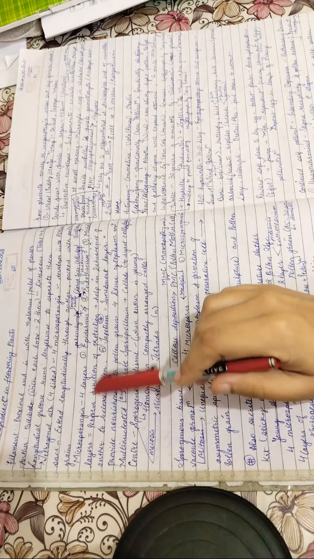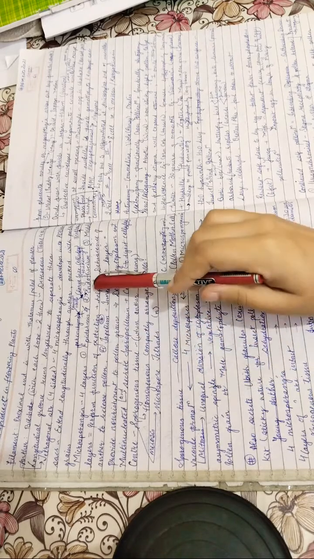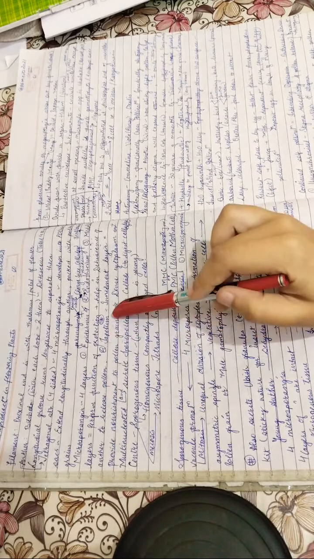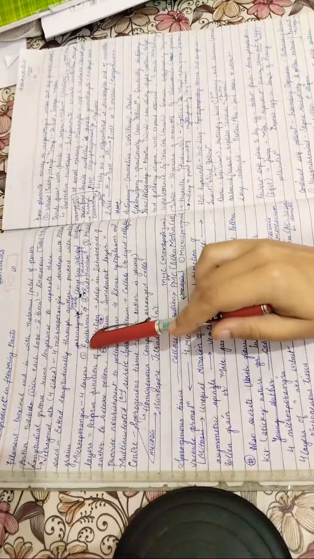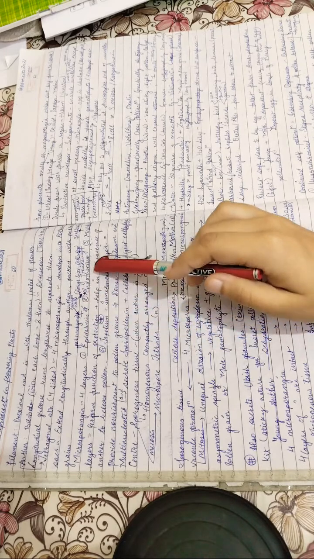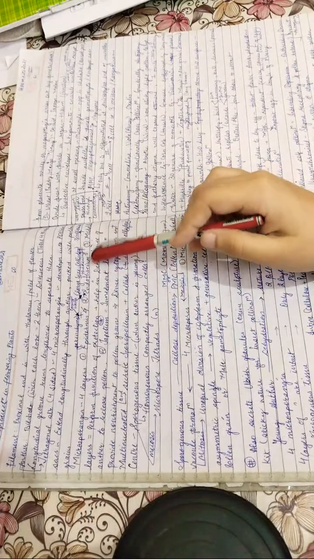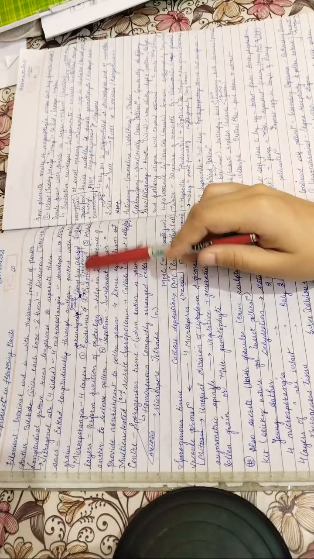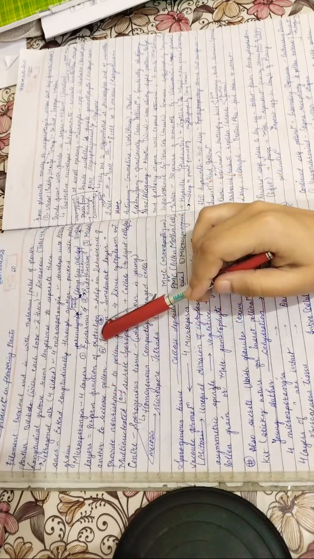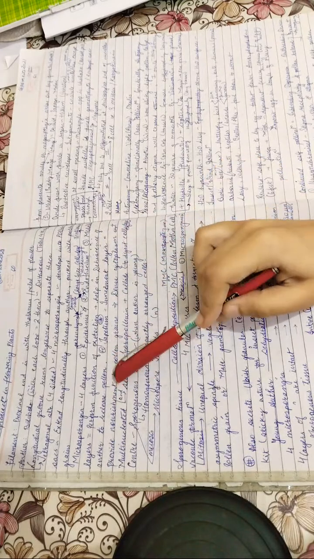Microsporangia contain 4 layers. Number 1 epidermis, number 2 endothecium, number 3 middle layers, number 4 tapetum. Epidermis is parenchymatous, connected to endothecium by common walls. Endothecium contains thickening, that is large side cellulose. Middle layer performs the function of protection, helps in dehiscence of anther to release pollen.